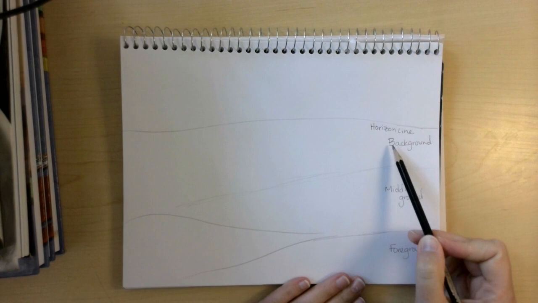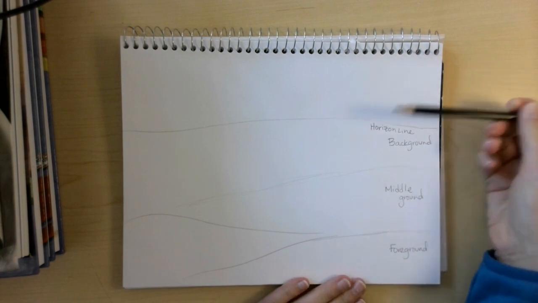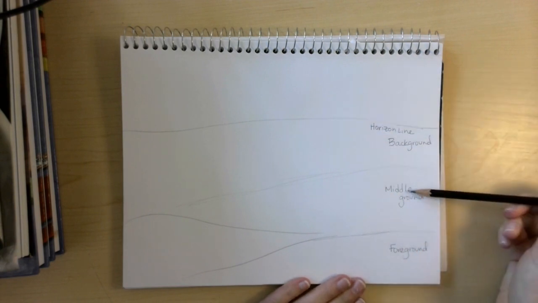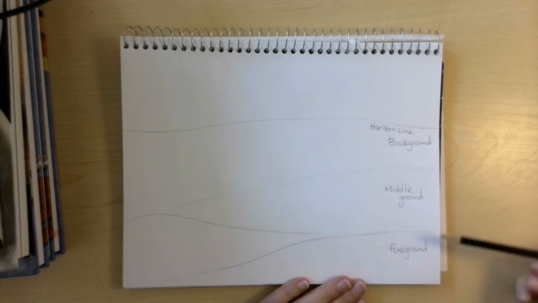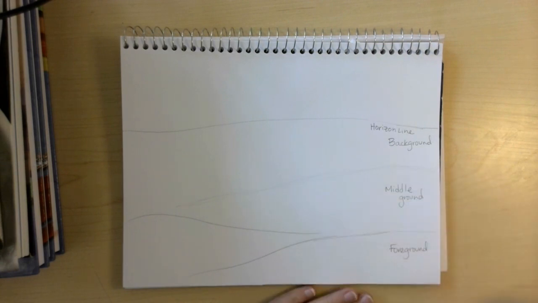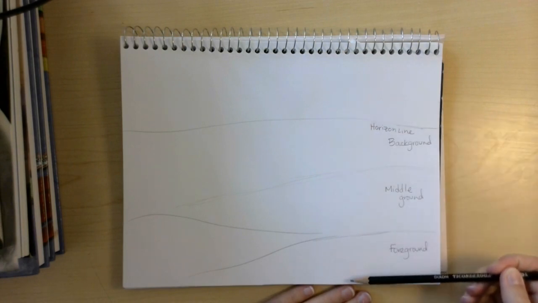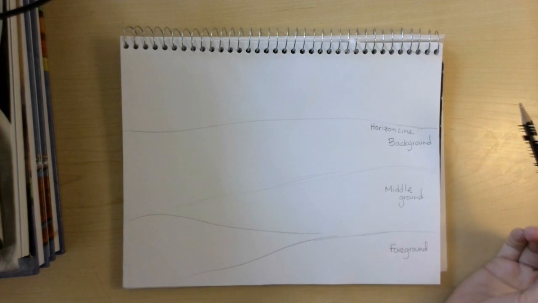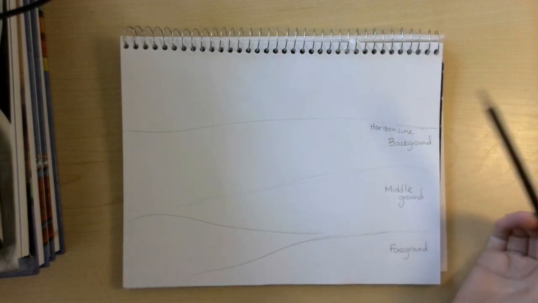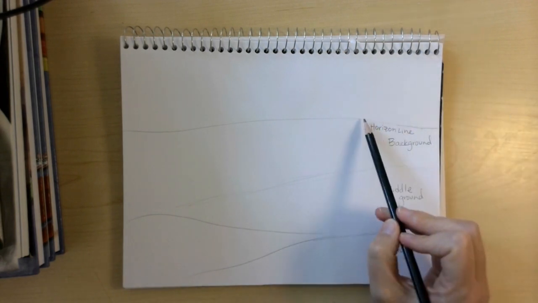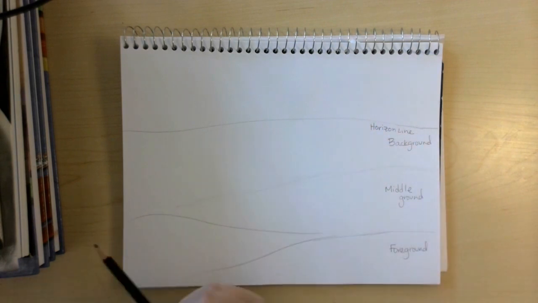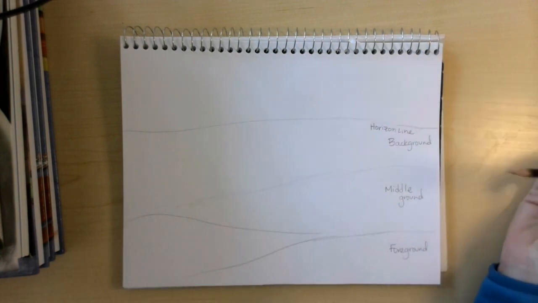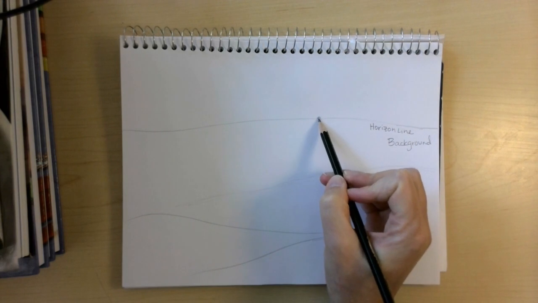So go ahead and write these down. The background is what's far away, the middle ground is in the middle, and the foreground is what's closer to us. And you can tell where things are by where the base of them is. We're going to start by drawing some mountains in the distance, and so since they are sitting on the horizon line, we know that they're in the background. The bottom of them is way up here.